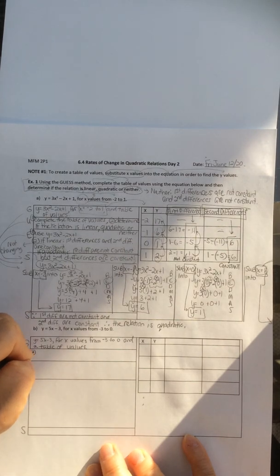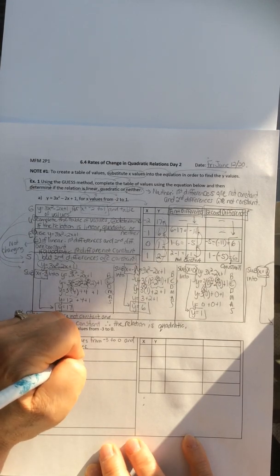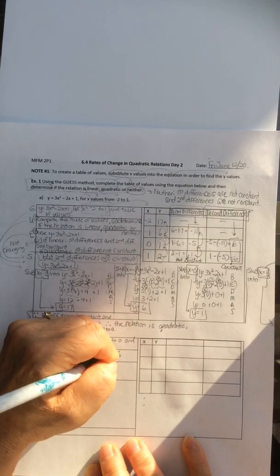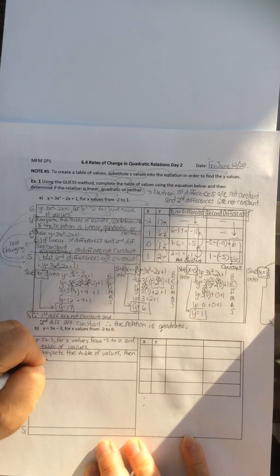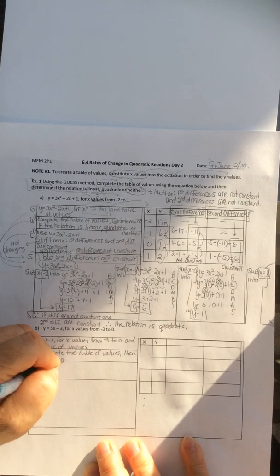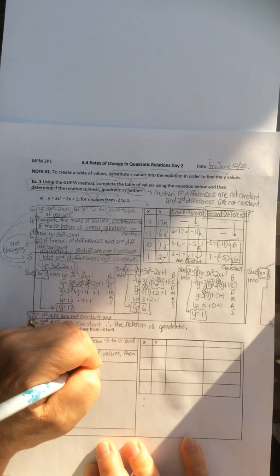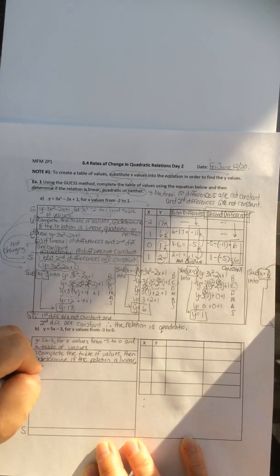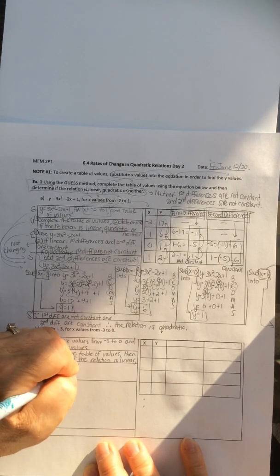So, unknown. Complete the table of values, okay? And then, the second thing, determine if the relation is linear, quadratic, or neither.